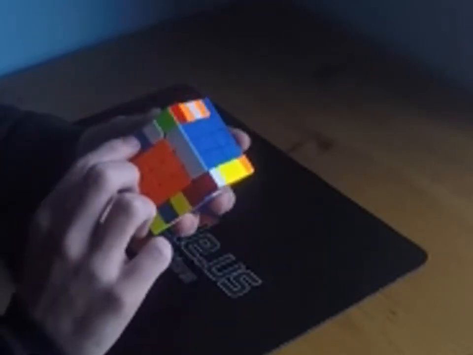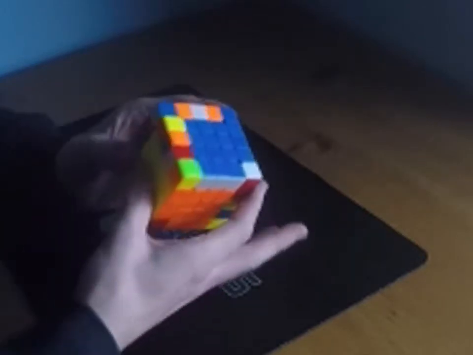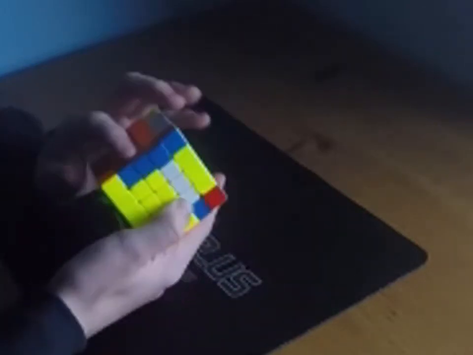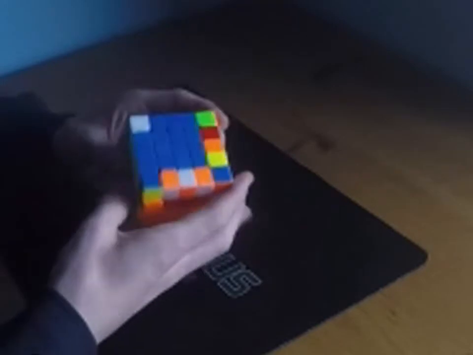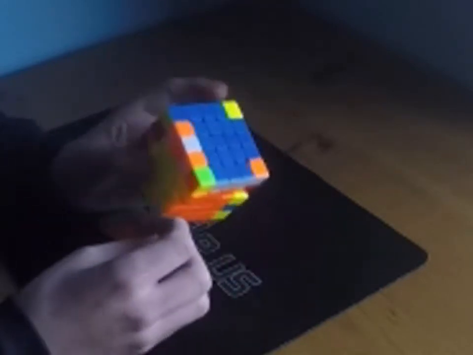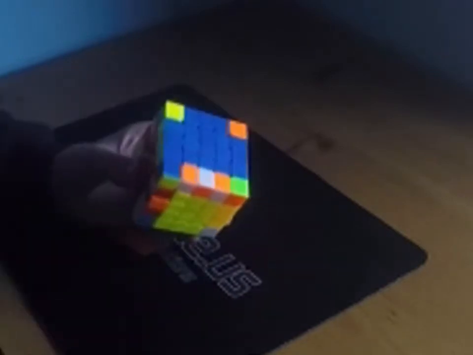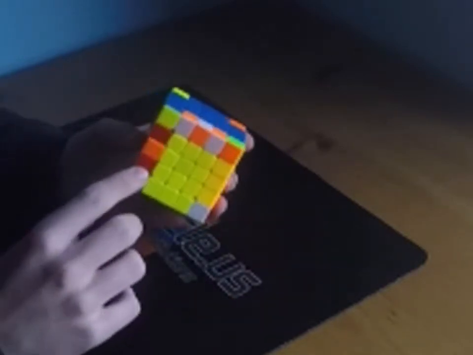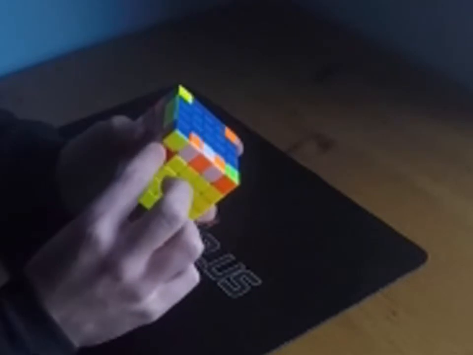So what I'll do is I'll take this edge out, then I'll double slice to pair up the blue and red, and then I'll replace it with the edge that I took out, and then double slice back. Now what I see is I have the red and white, these two are paired up, and the last one is right here.